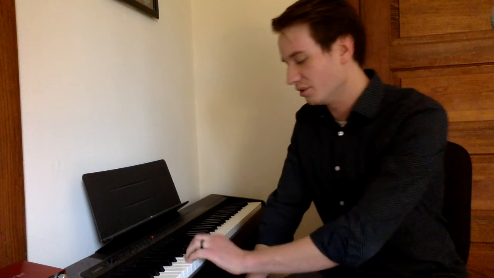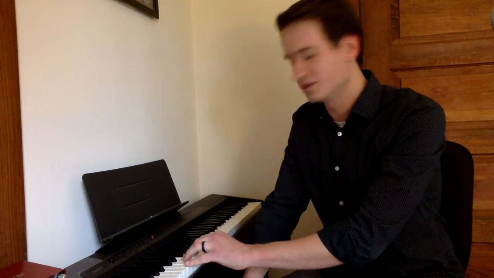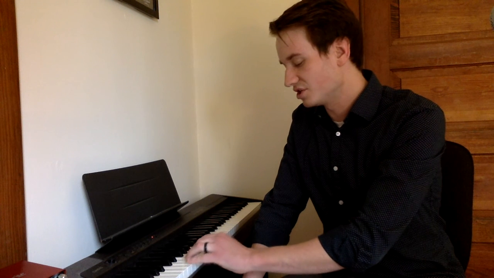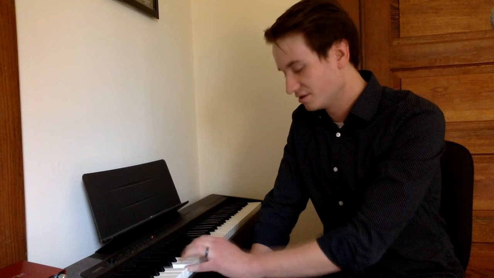So this major versus minor thing, those are the two we hear most often. The thing that makes something major or minor is the third note in the chord. The third of the chord, which is not actually the third note if you play the chord. The third of the chord is actually the second note in the chord, which is a little bit confusing to think about. But if I start on C, the third note in the scale would be E, which is the second note in my chord. That's the one that makes it major or minor.